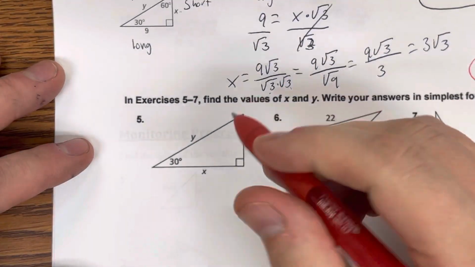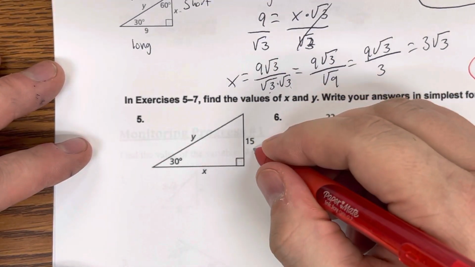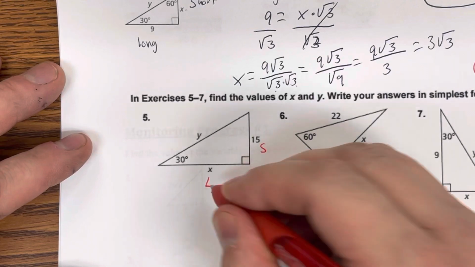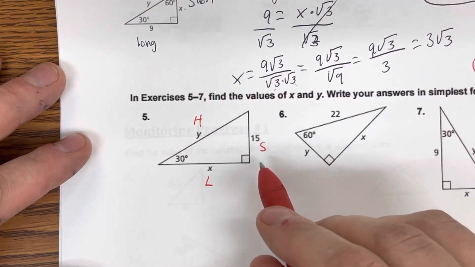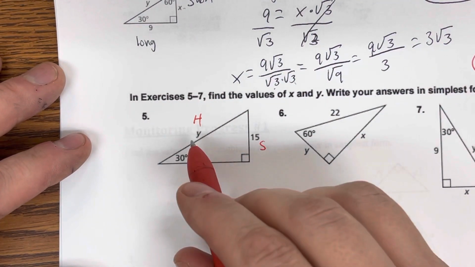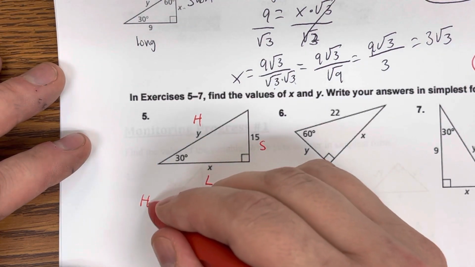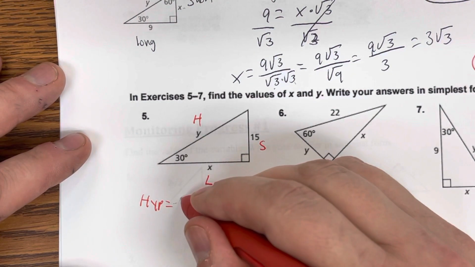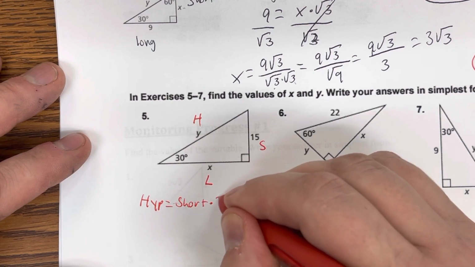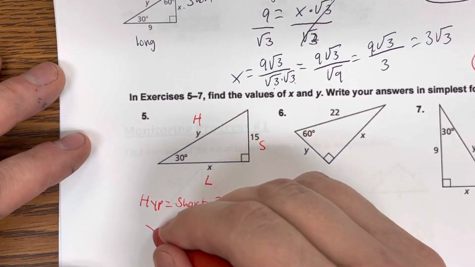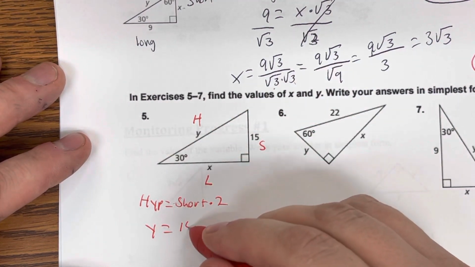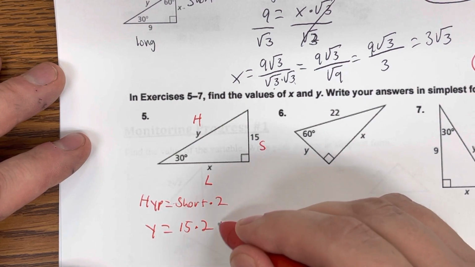It appears 15 is the short. I'm going to just put an S here. Long, hypotenuse. So in this case, I know the short. We'll find the hypotenuse first. The hypotenuse equals the short times 2. So hypotenuse y equals our short leg, 15, times 2. That is 30.